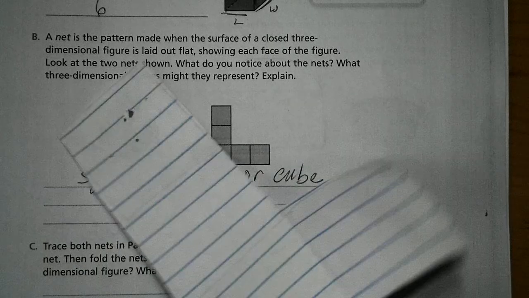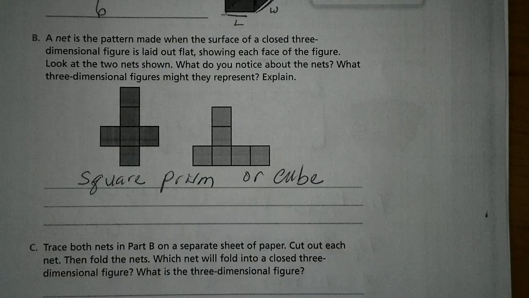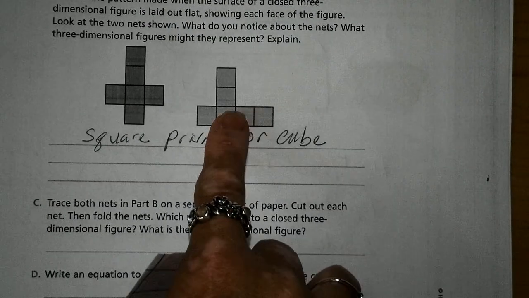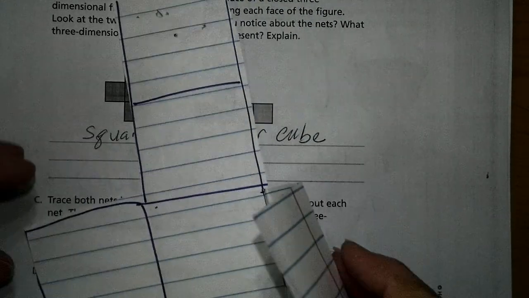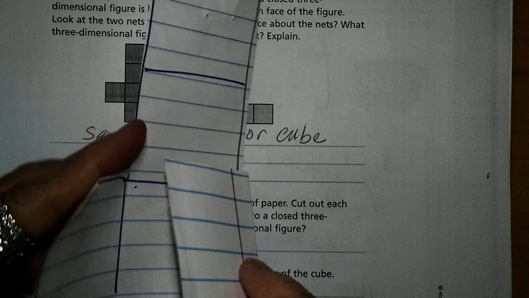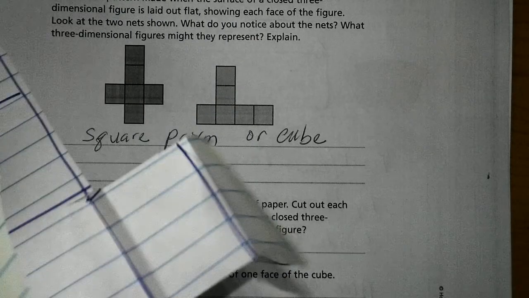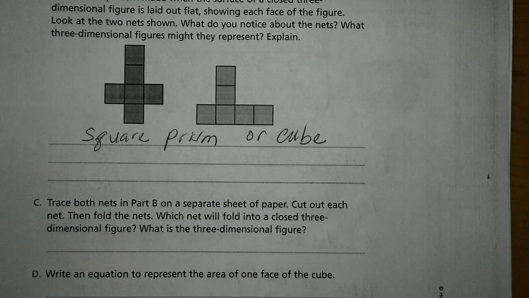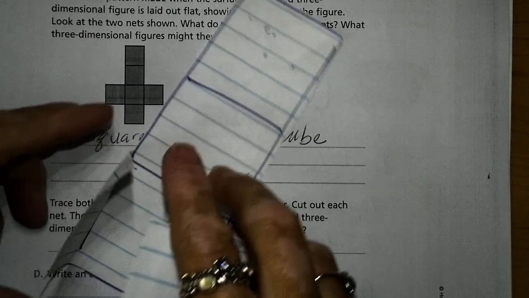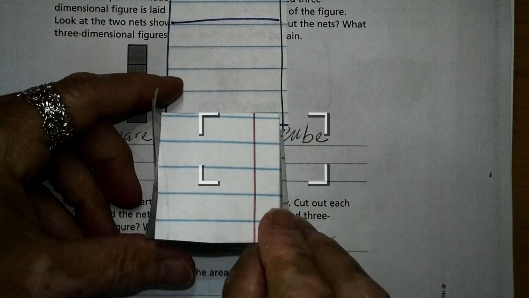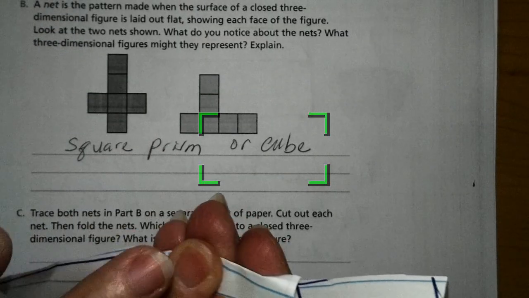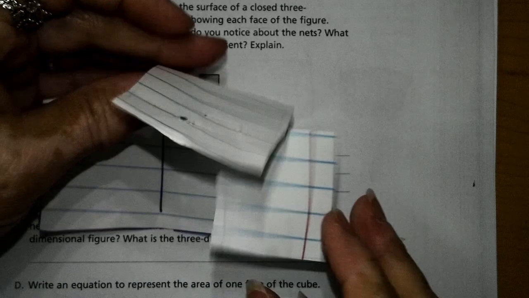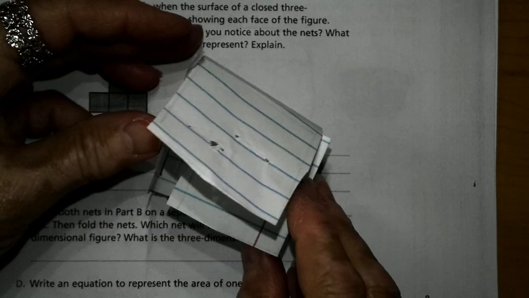All right, so this is the net, right? This is the net. I just cut it out. So what I wanted to show you is that if I fold these pieces, right? So here's that. And I fold them, not all nets are going to create a three-dimensional figure.